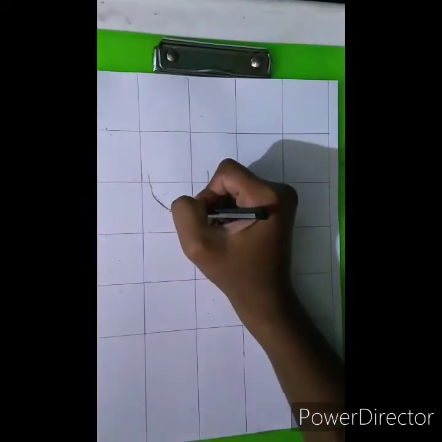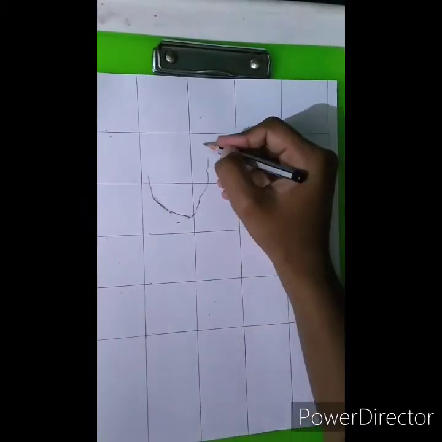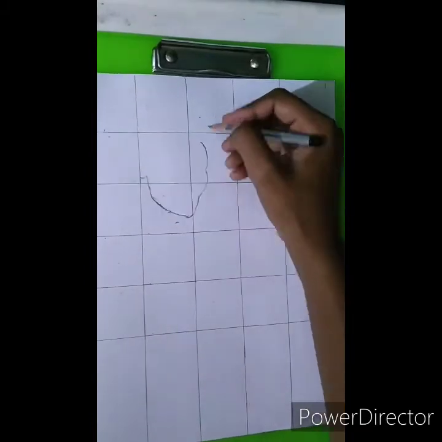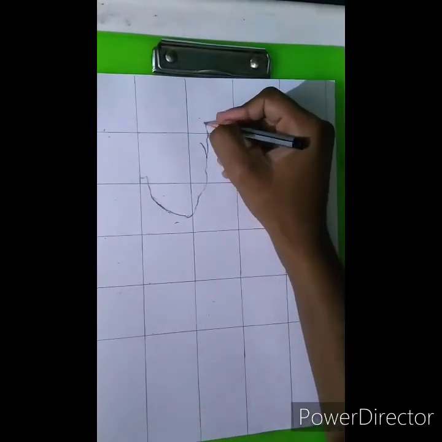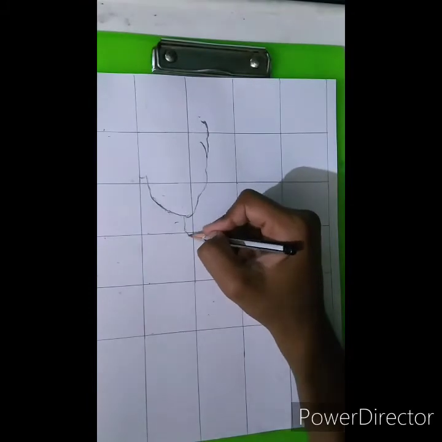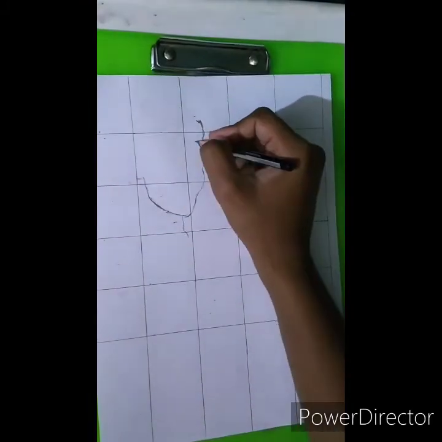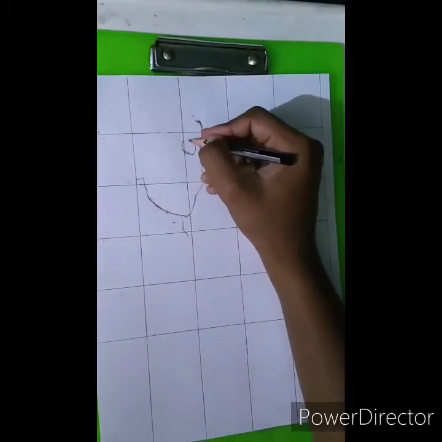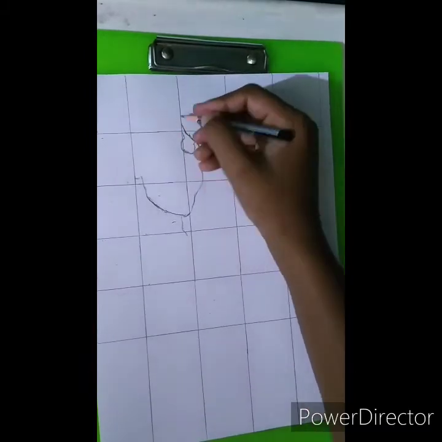So you have to draw the face in the outer. I'm showing the outer lines, hands, ears. First, you have to draw the face.